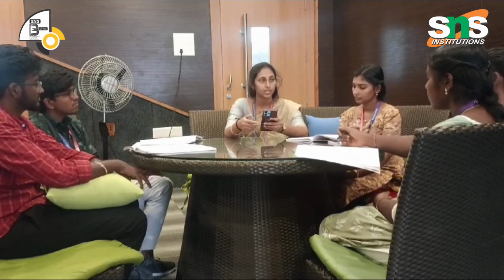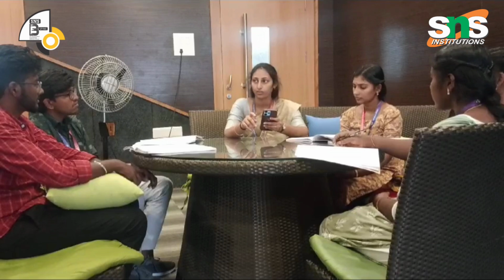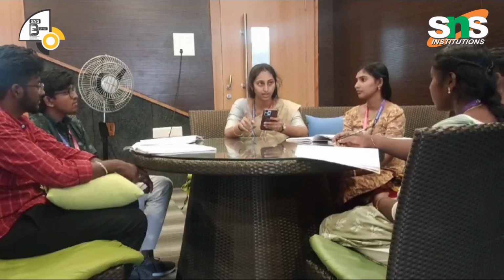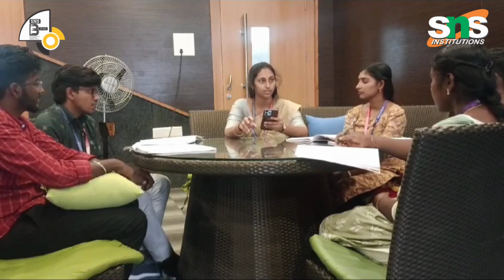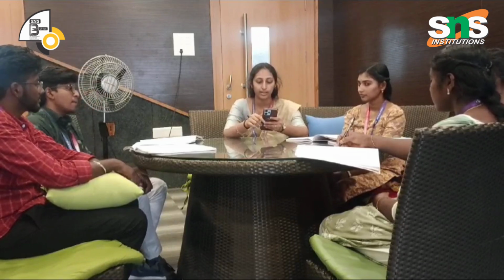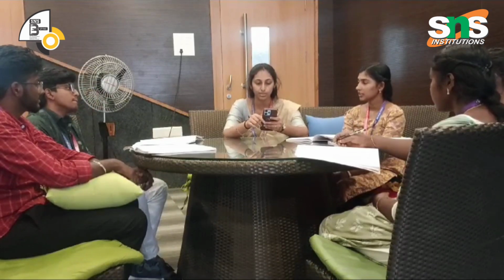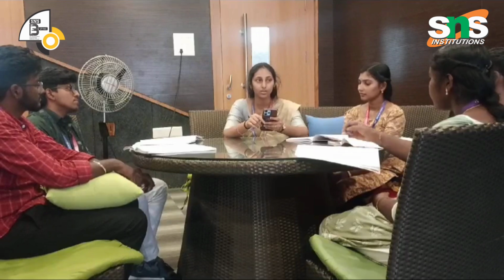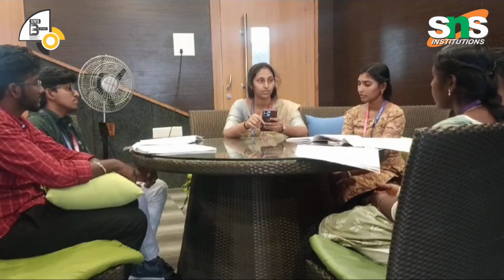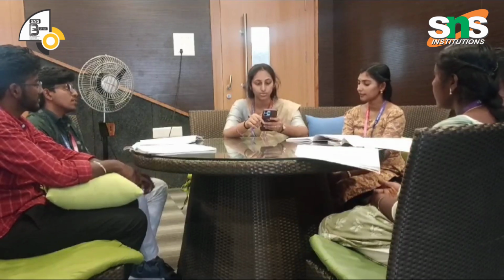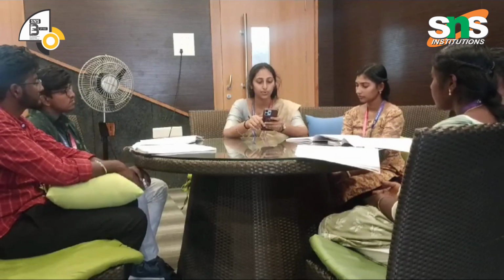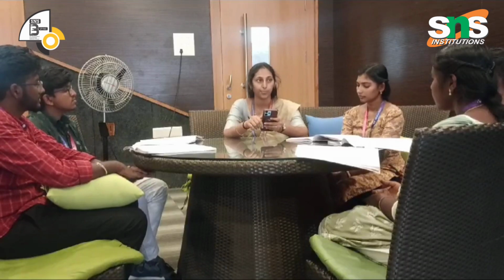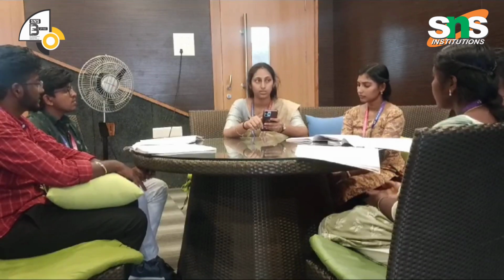Next one is cash in hand. Yes, obviously cash in hand or cash at bank, whatever, we can consider that as an asset. So that can be represented here on the debit side. Next one is bank overdraft. It is a liability, so we should represent it on the credit side. Next one is sales returns. It should be mentioned on the debit side.